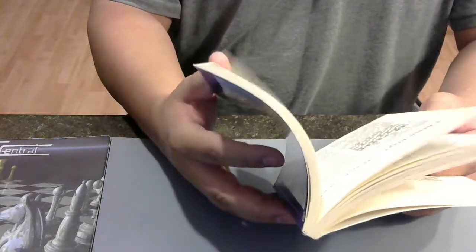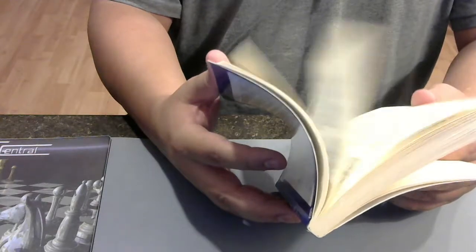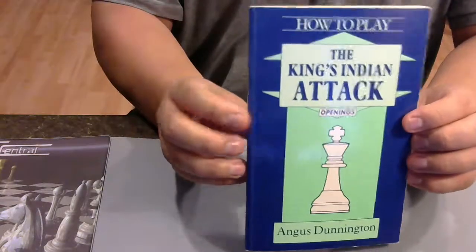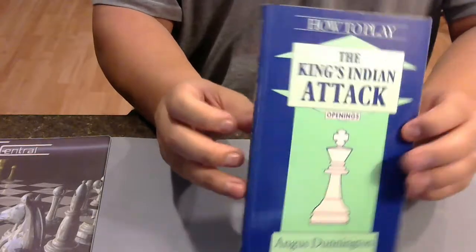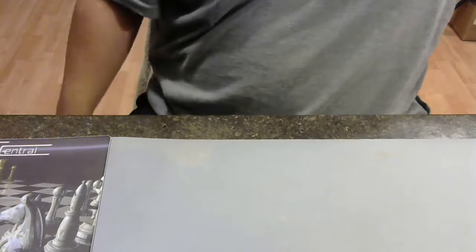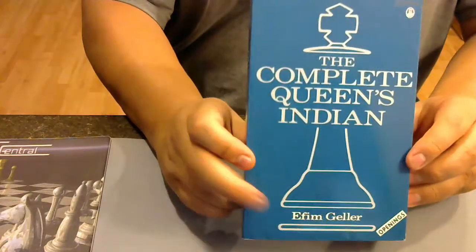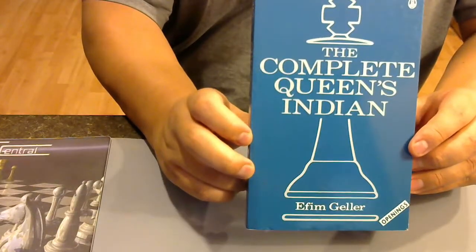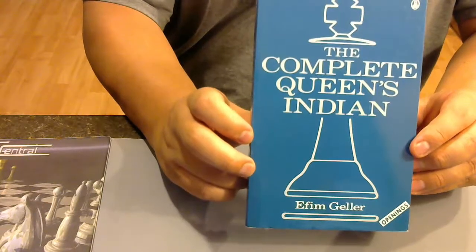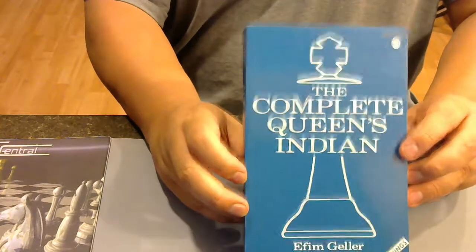But we're at like 100 and like 25, 30 something pages. Not a lot. I haven't given it a shot. But I might hold off before I sell that one because Dunnington has a good reputation. The Complete Queen's Indian, FM Geller. I don't know if I'm going to study the Queen's Indian, but I have this book.